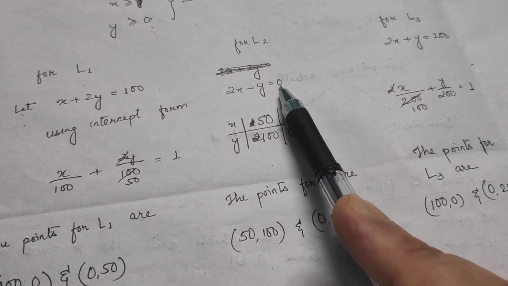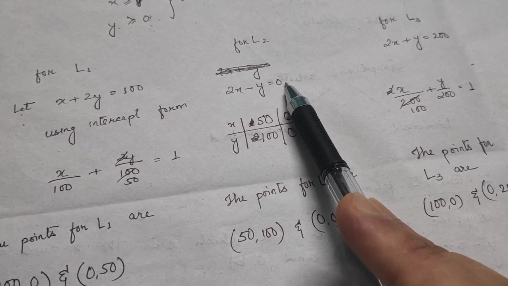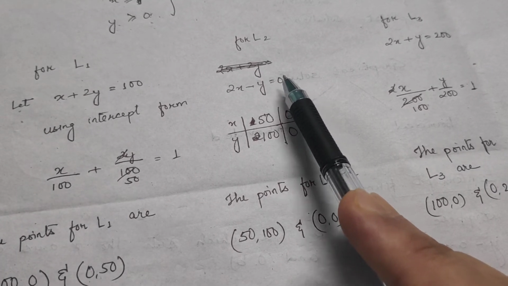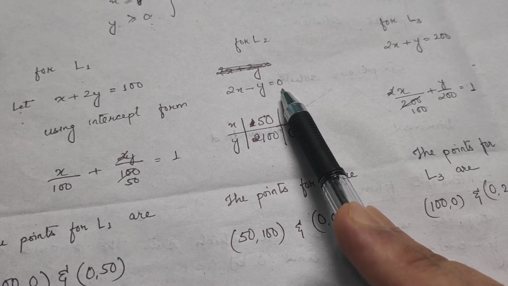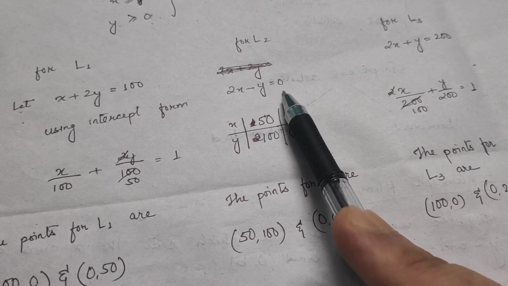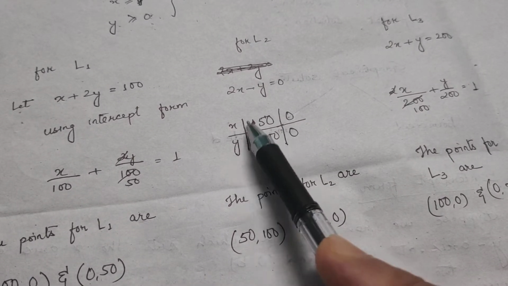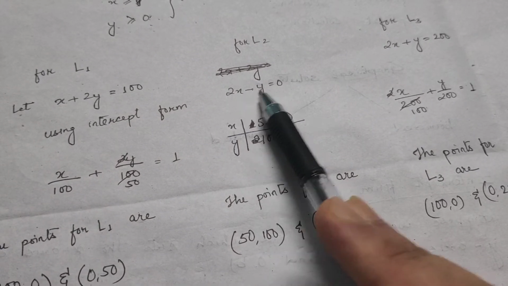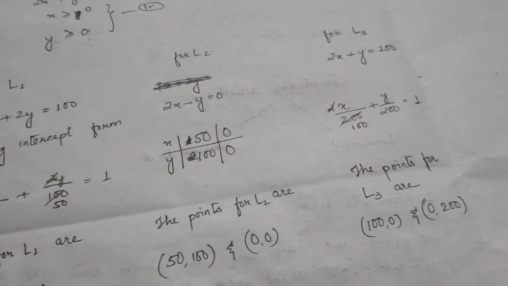The second one, you can see there is a 0 here, but our intercept form was x by a plus y by b equals 1. If there is a 0, you will not be able to bring 1 unless you add 1 on both sides. So I will not be doing that. Instead I will just solve for x and y. If x is 50, you can see y will be 100. X is 0, y is 0. This you all know.